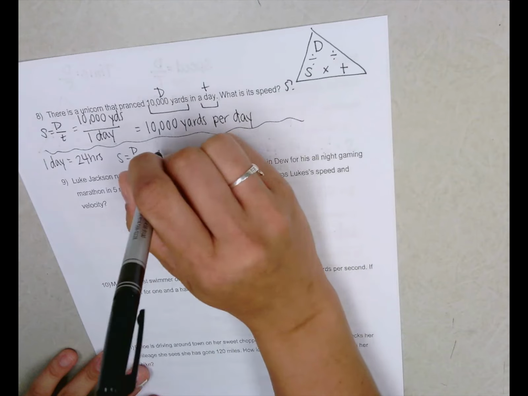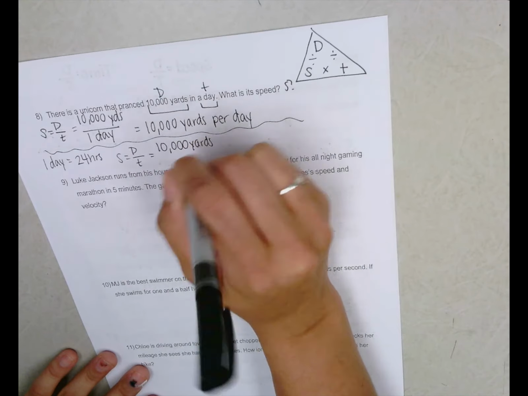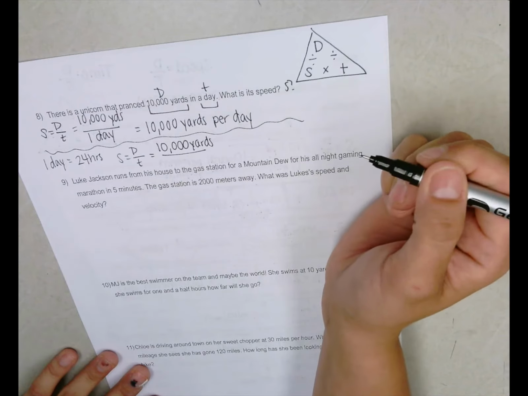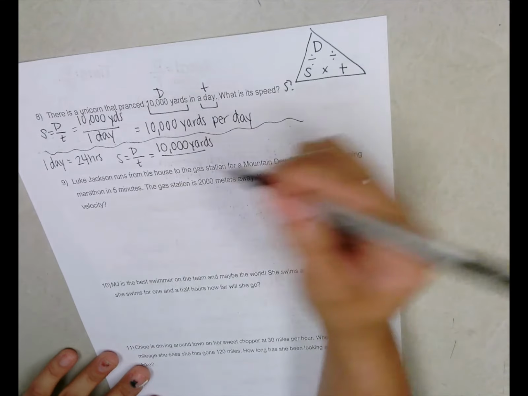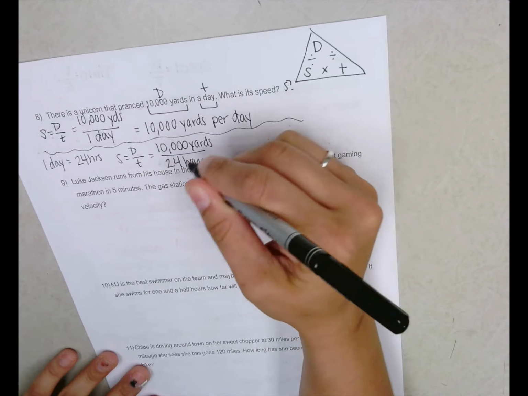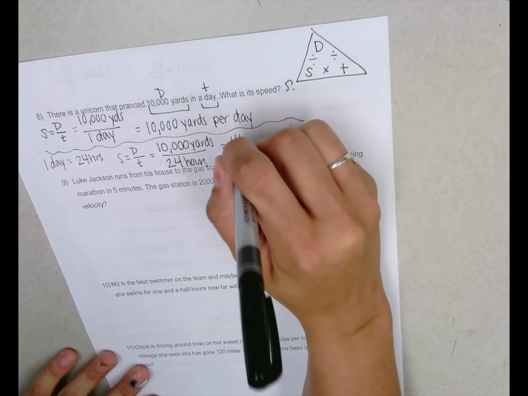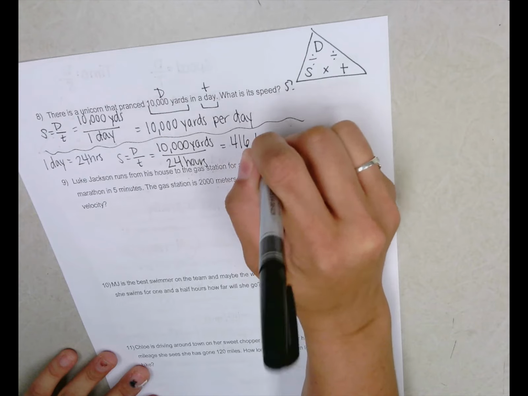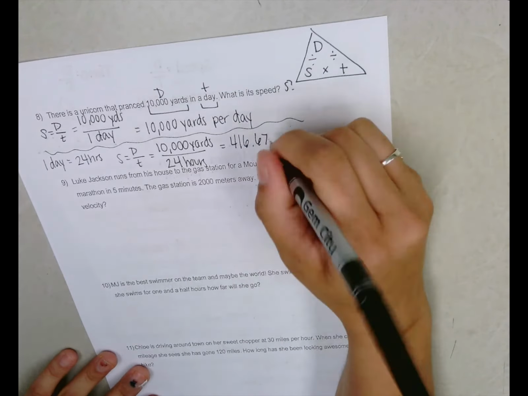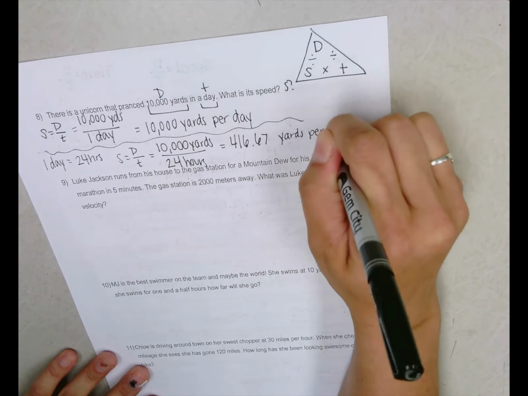So our distance would stay the same, 10,000 yards over, instead of days, we'll put hours. How many hours is in a day? We know 24 hours. 10,000 divided by 24 gives us 416.67 yards divided by hour. So all that is yards per hour.